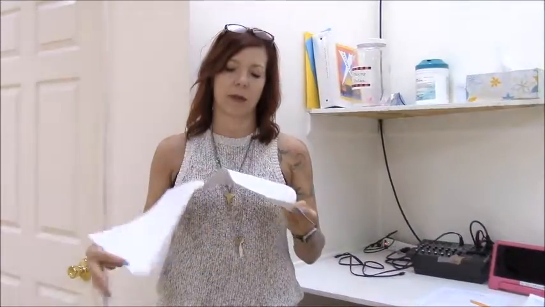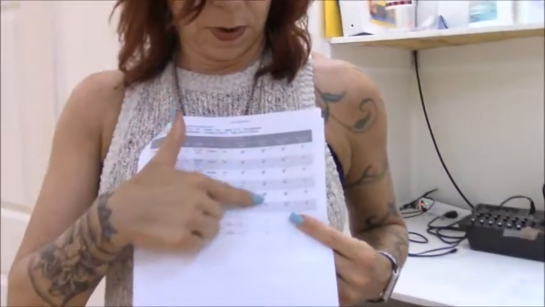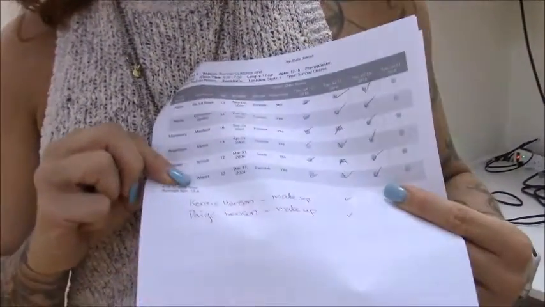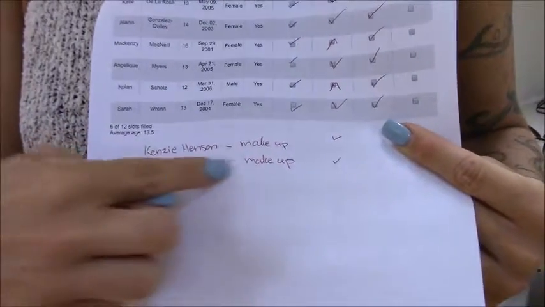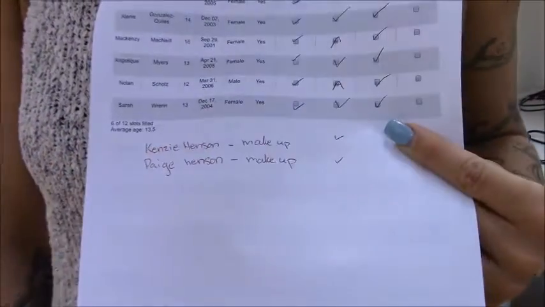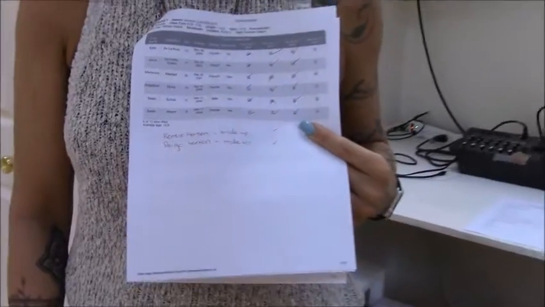Something else, sometimes we have makeups. People come in to do a makeup. Here's a perfect example. On this particular day, right here, Kenzie and Paige came in for a makeup. So we write their name, makeup, and what day they attended. That's really helpful for us with keeping attendance. So make sure that that's happening, okay?